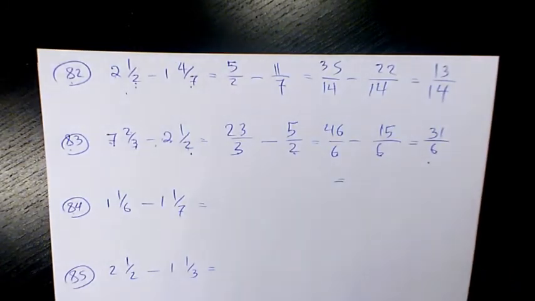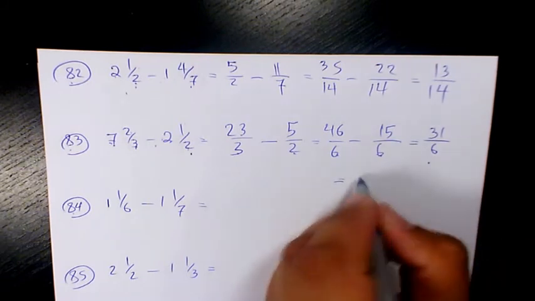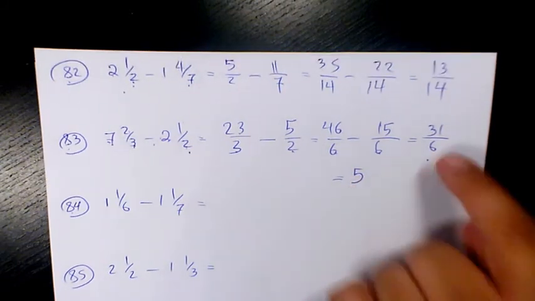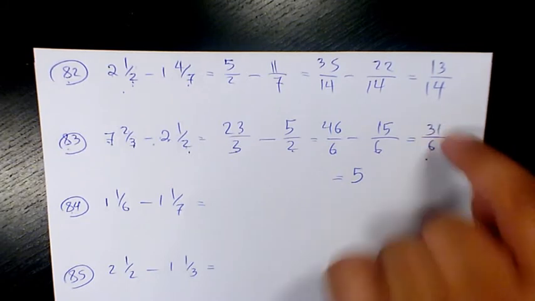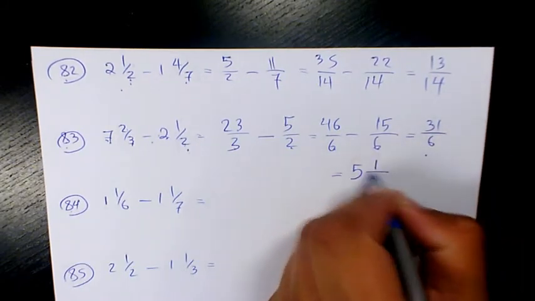If you divide it, it's going to be 31 divided by 6. You got 5.166. You take the 5 out. 5 times 6 is going to be 30. 31 minus 30 is going to be 1. 5, 1 over 6 then.